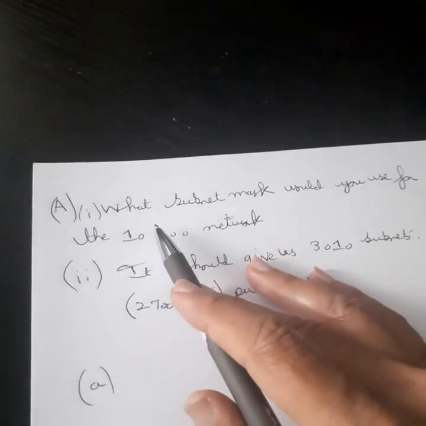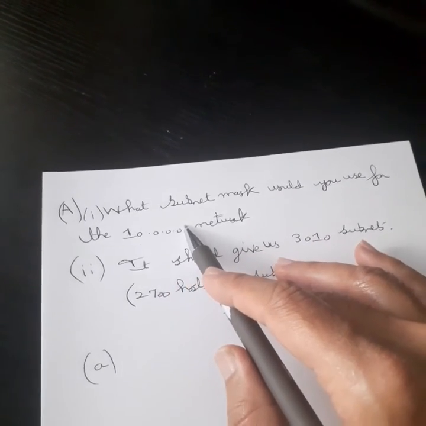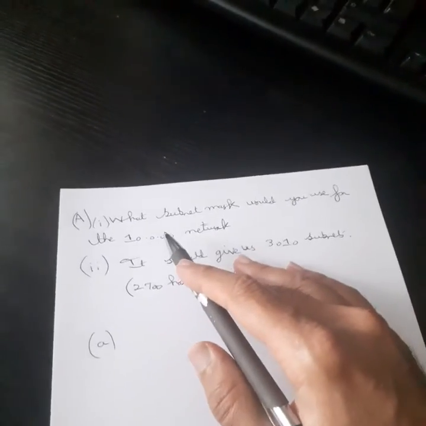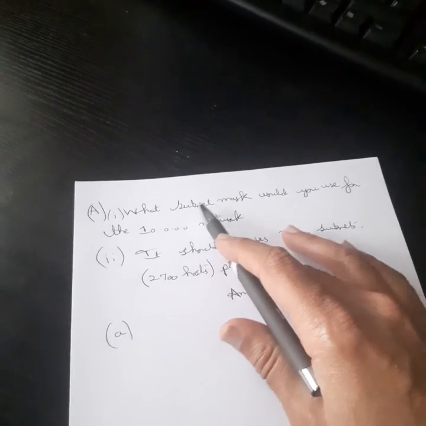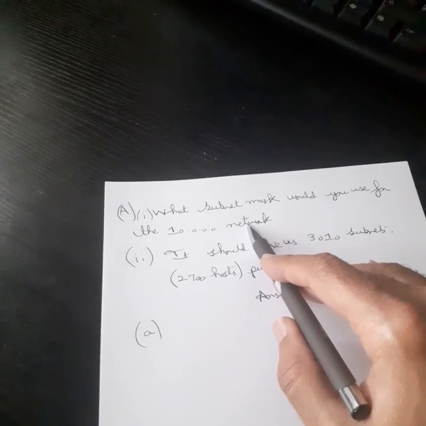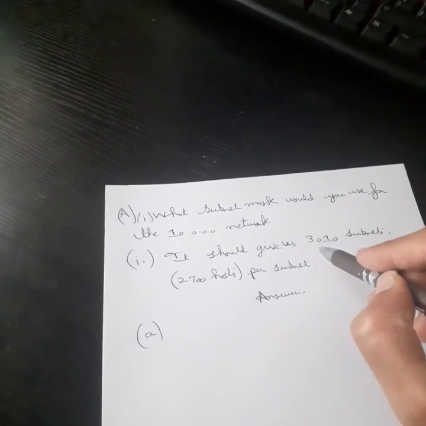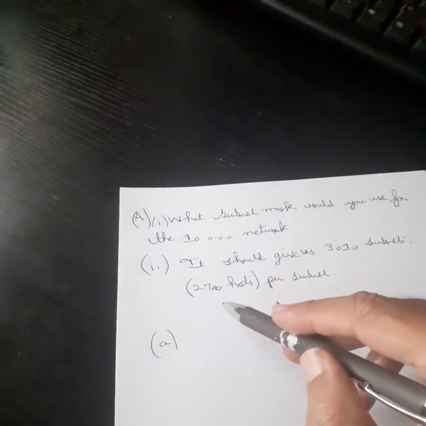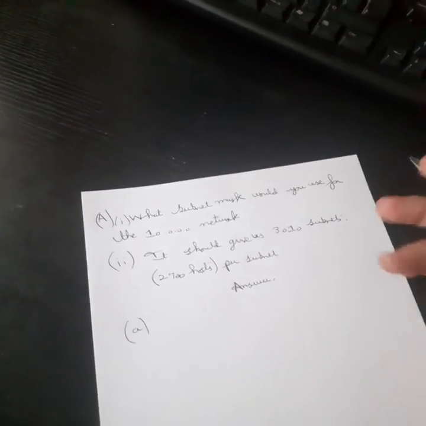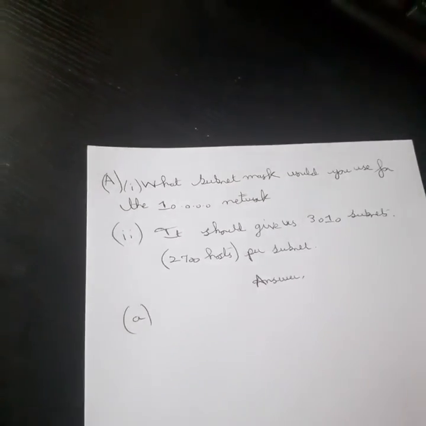Right. So the problem here is on network 10.0.0.0. What subnet mask would you use for this network? Catch number one. Catch number two, it should give us 3010 subnets. And furthermore, it should give us 2700 hosts per subnet. So that's our problem, like a question.